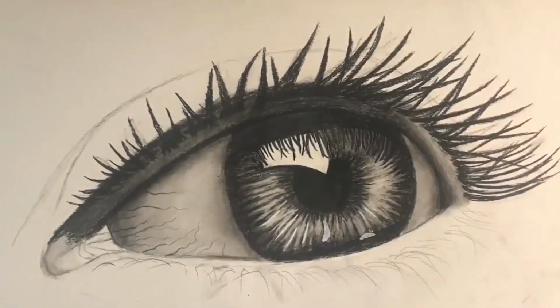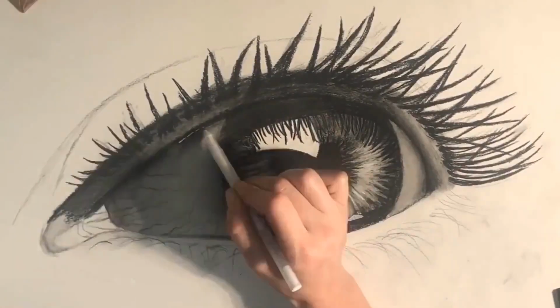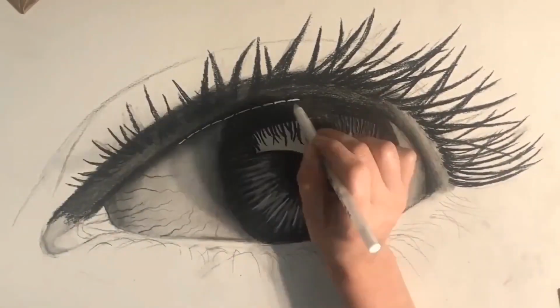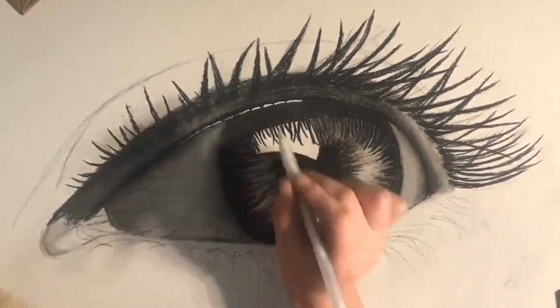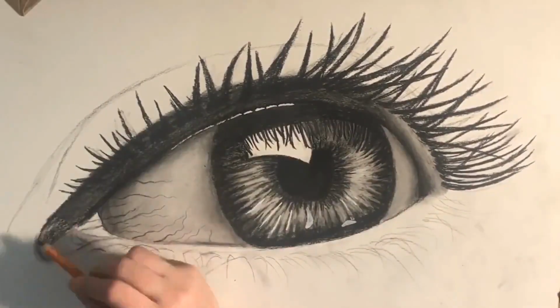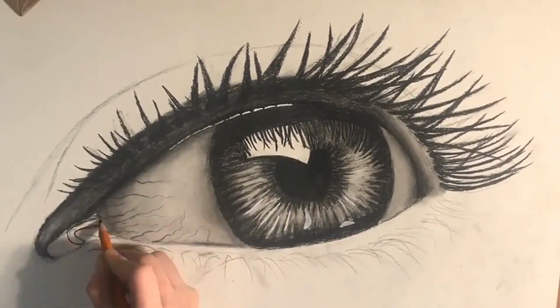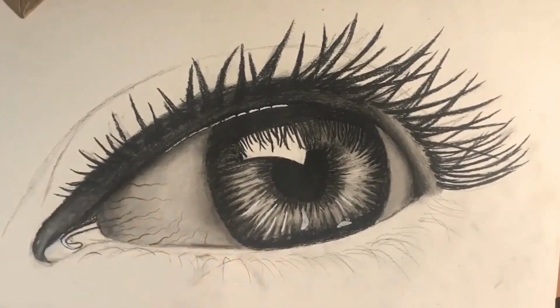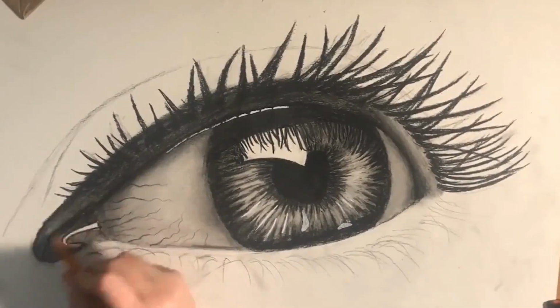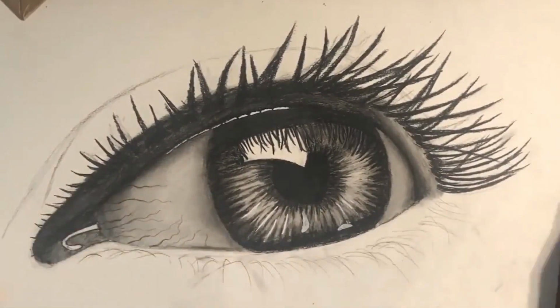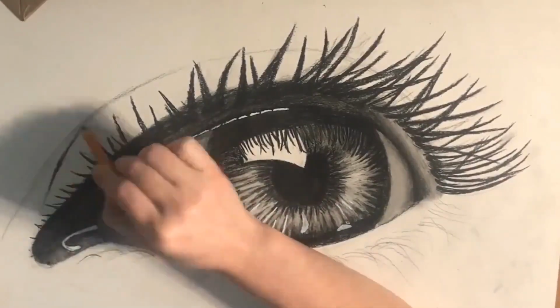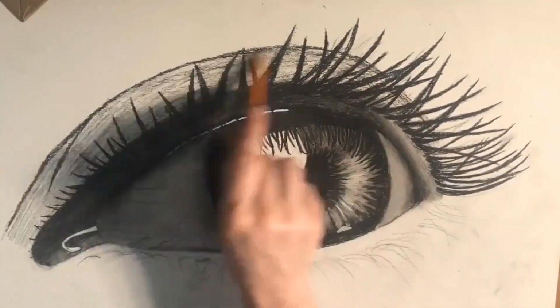Now I'm going to use my white gel pen to create a dotted line highlight along the top part of the eye using a paintbrush to blend, then darken the inside of the eye. Draw just a few more eyelashes before then moving on to the top part of the eye. Darken the line that will be the crease and continue to blend in between.